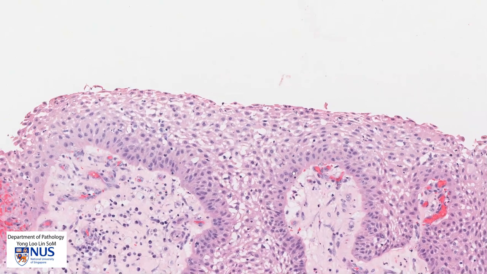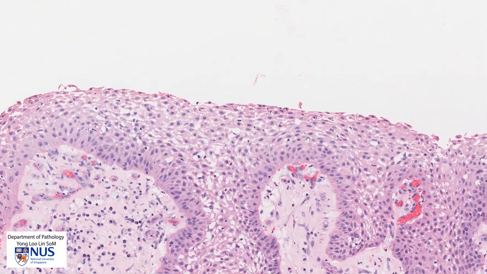And as you go towards the more superficial layers, the nuclei tend to become a little bit more horizontal and they are aligned parallel to the basement membrane. Also, the cells that are more superficial tend to acquire more cytoplasm, so there is lower NC ratio as we go towards the superficial layers. This is known as maturation.